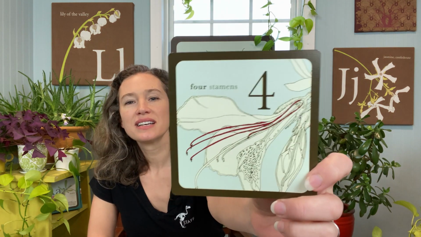And then we have 4 stamens. Now, guys, I originally had done this as 4 stamina, because if you were being technical with the Latin, you would say stamina instead of stamens, but alas, it's stamens on here. The male part of the flower is the stamen, which is singular. There are usually many stamens or stamina, and their job is to provide pollen to the pistil. Each stamen is made of a long filament with an anther at the tip that's covered in pollen.